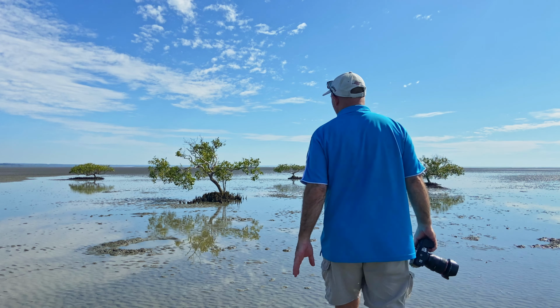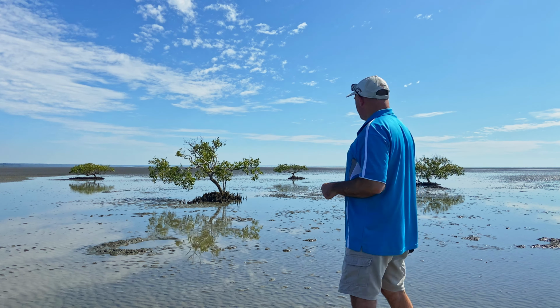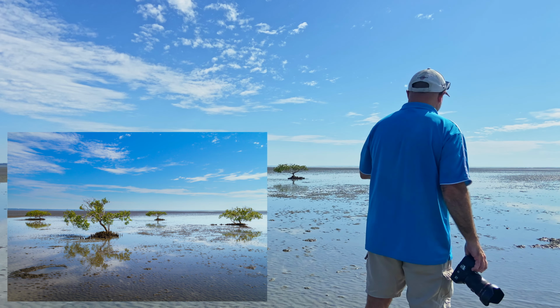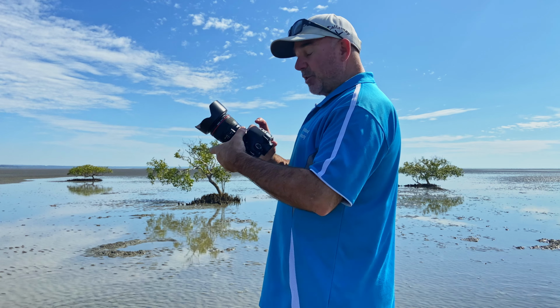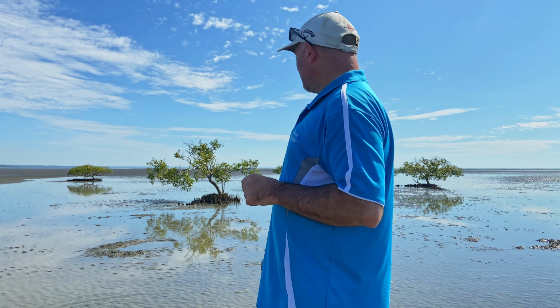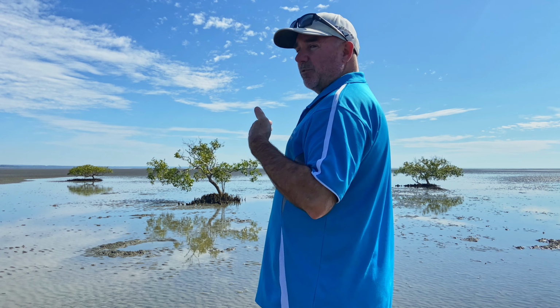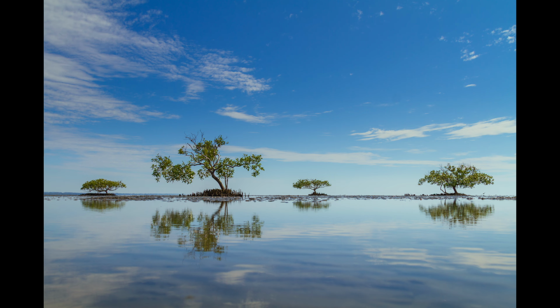Once you've found your composition or what you think is going to be a possible composition, take lots of shots from different angles. Now, when I'm scouting for locations, I don't take my wide angle. I do like to have a little bit of reach. It'll give me an idea of what I need. And I know just by looking at that, I do need a wider lens.